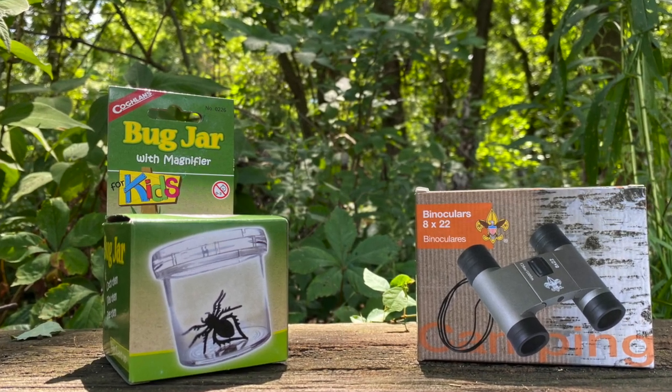Now we have completed Into the Woods. I hope you have fun on your adventure with your bug jar and binoculars too.